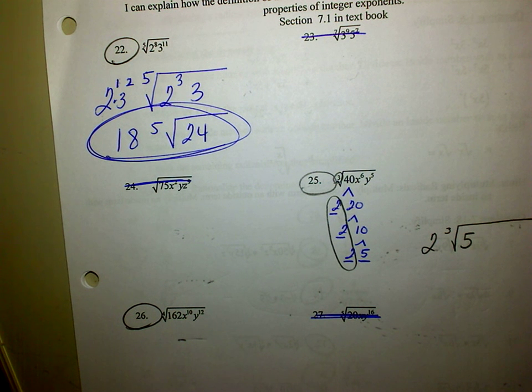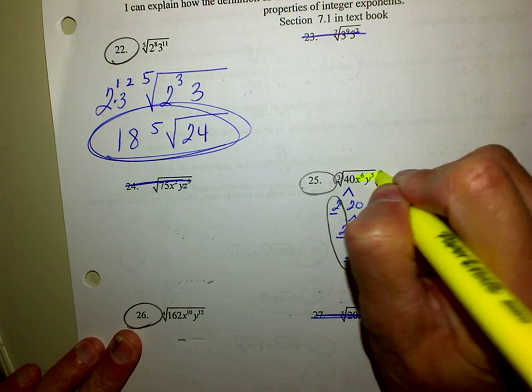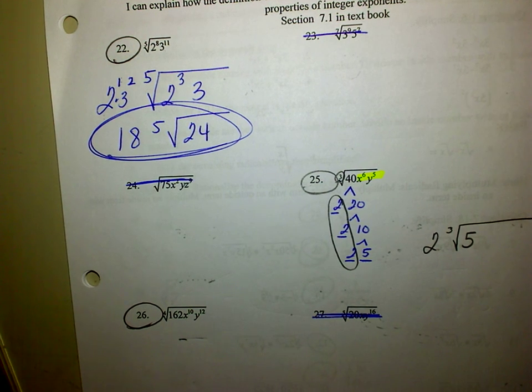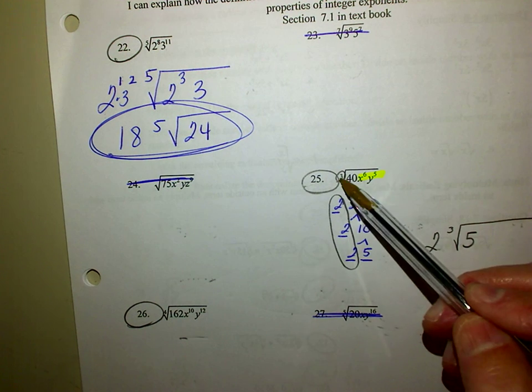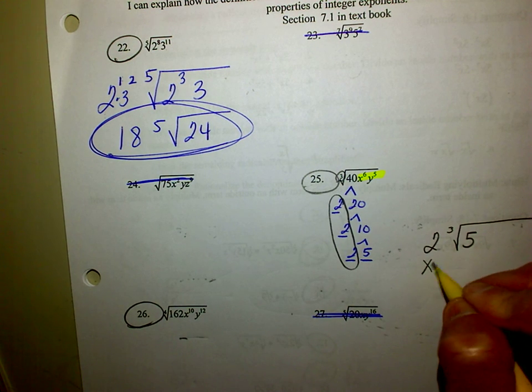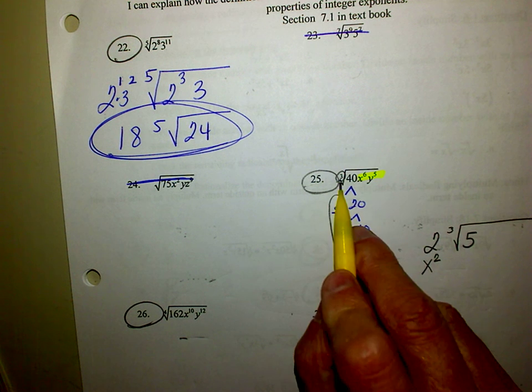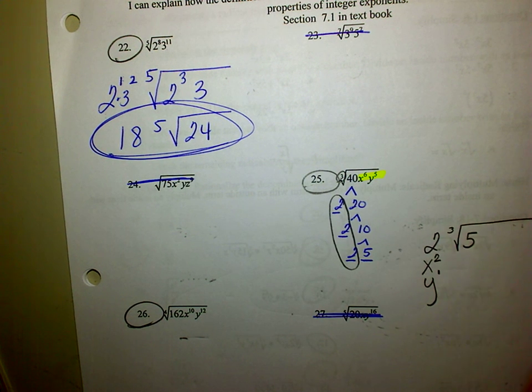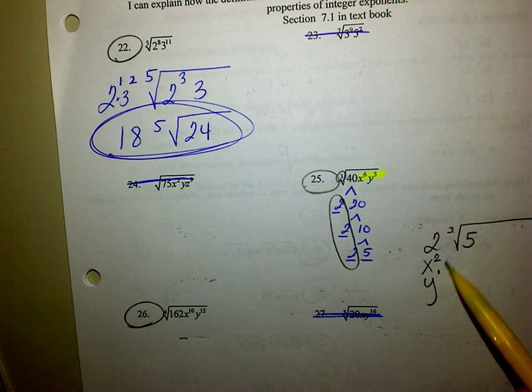Okay, now I've got my variables to look at, which have exponents. I'm going to divide. So 3 goes into 6 exactly 2 times, so I'm going to bring out an x squared. 3 goes into 5 only 1 time. Well, 3 times 1 is 3.